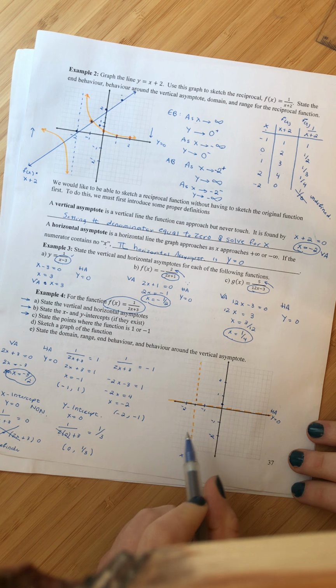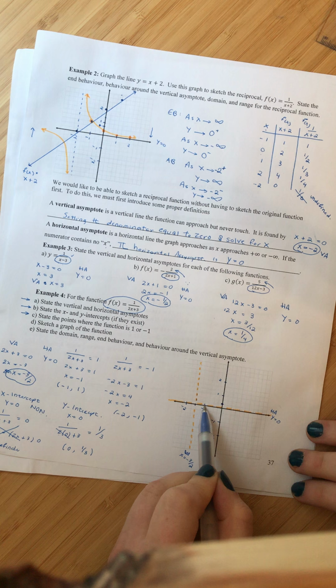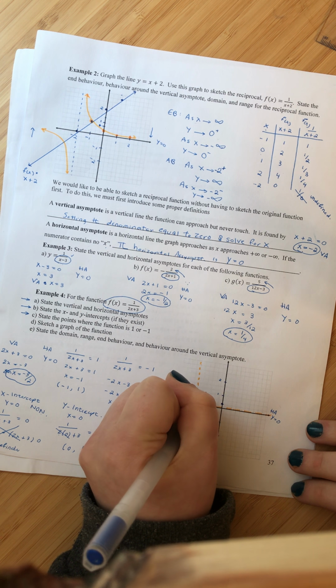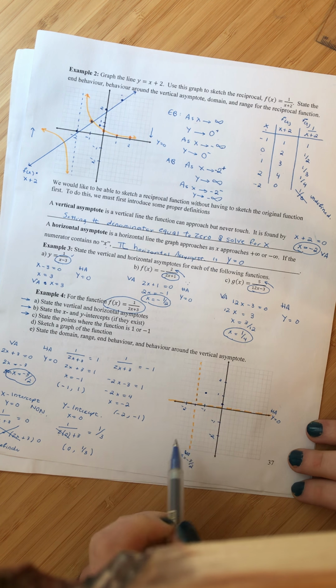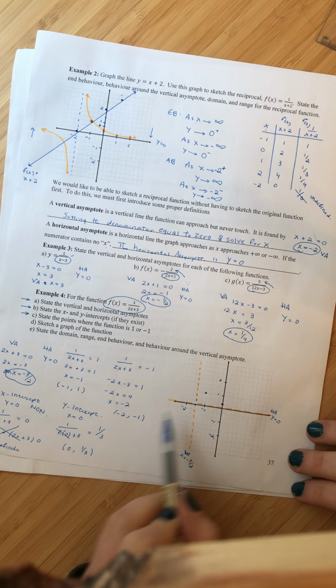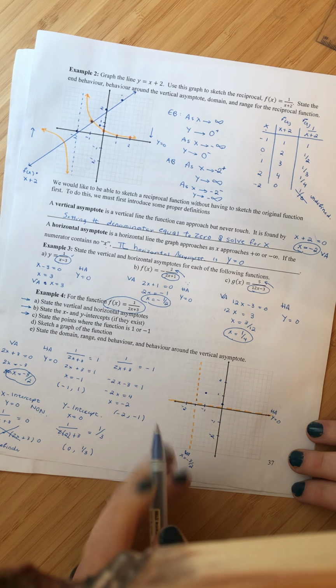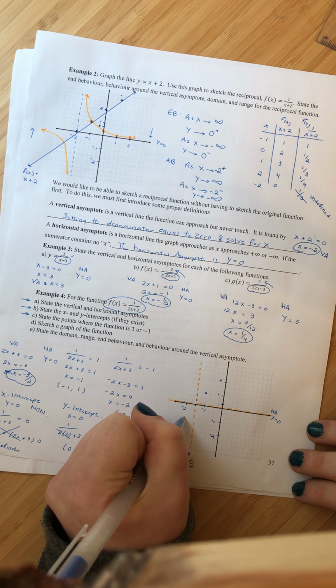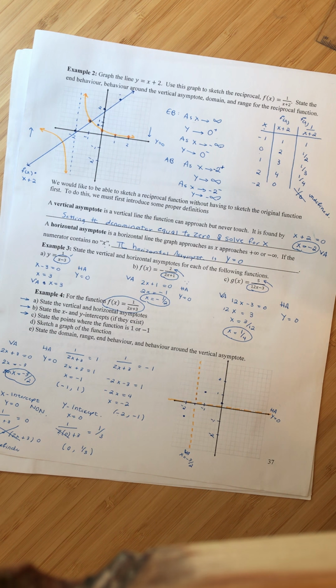Let's plot those in. When my x is -1, my y is 1. There's a point there. When my x is -2, my y is -1. There we go, there's a point there.